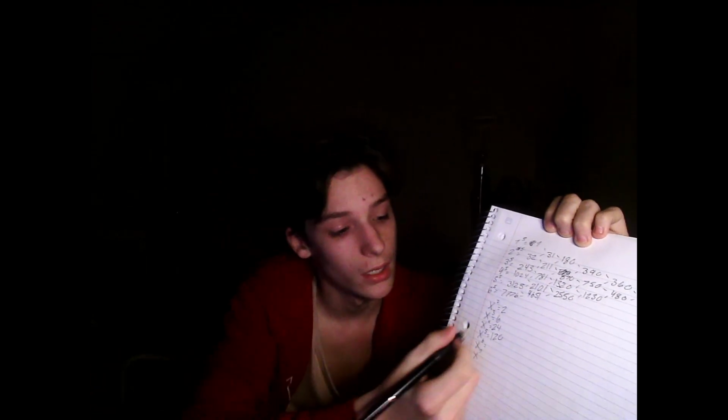In other words, the change number for x to the second is 2, right? And then x to the 3 is 3 times the last change number, 2. X to the 4 is 4 times the last change number, 24. X to the 5 is 5 times the last change number, 120 is the change number for 5. Which means that if I wanted to do this, I don't even have to do the work for it.